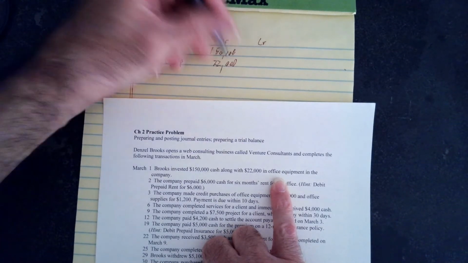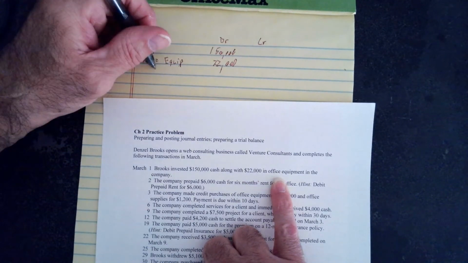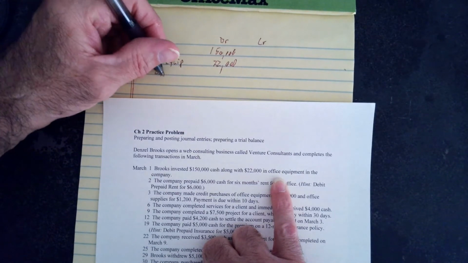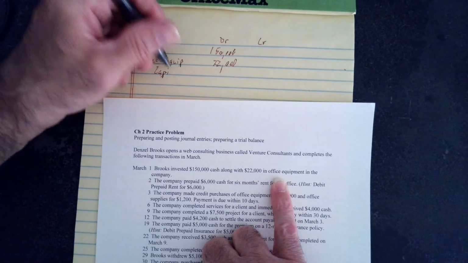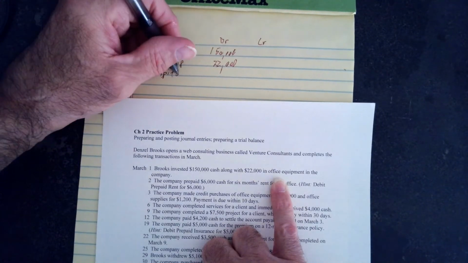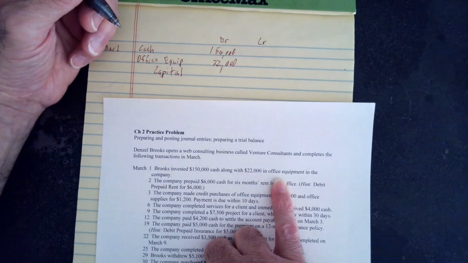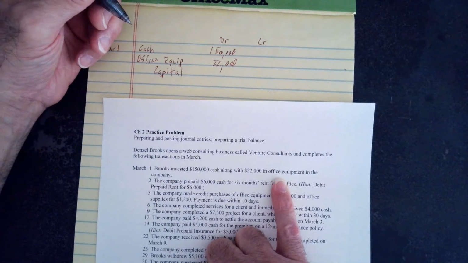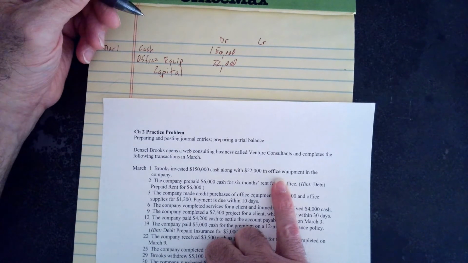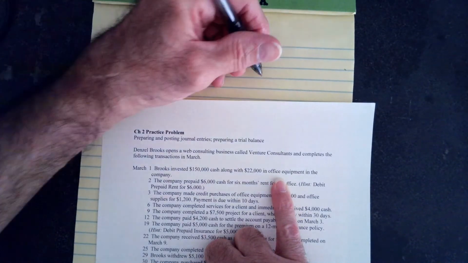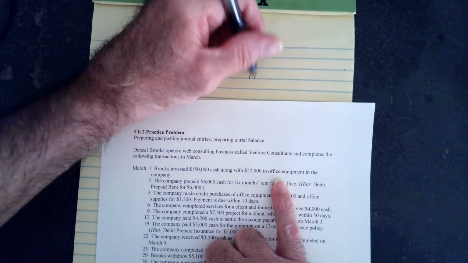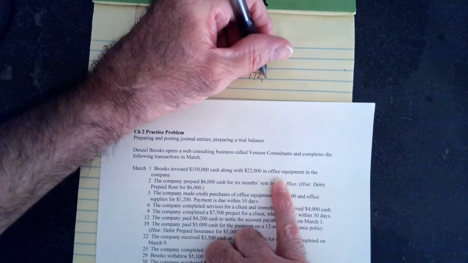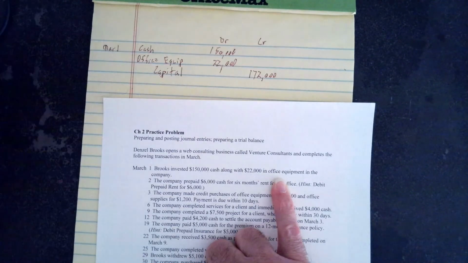And then the credit is going to go to the capital account because this is the net worth of Denzel Brooks' company. So that's going to be a total credit of $172,000.